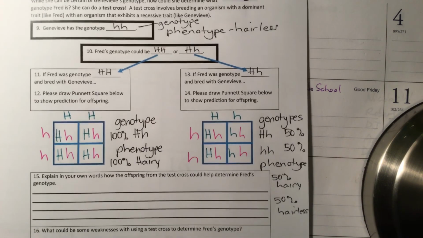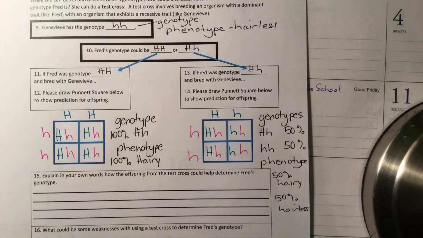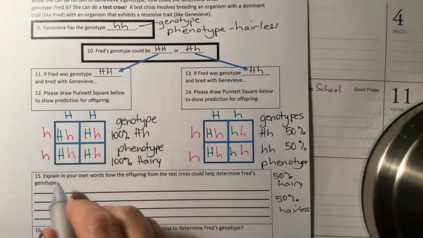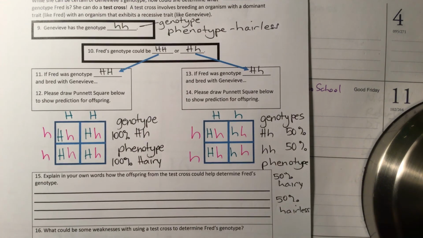Again, they might have 6 babies and all of them are hairy. They could have 4 babies and all of them are hairless. Okay? It's a prediction. So, here's what I want you to write. Explain in your own words how the offspring from the test cross could determine Fred's genotype.